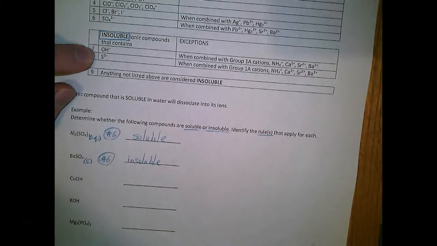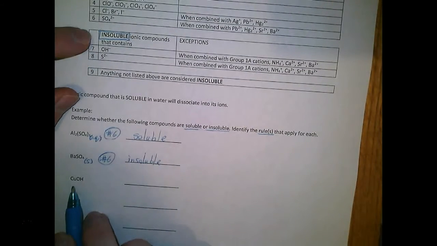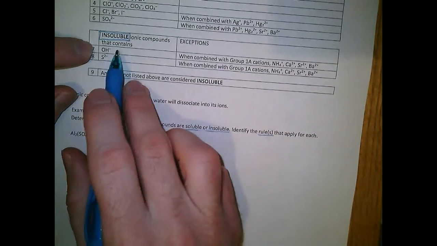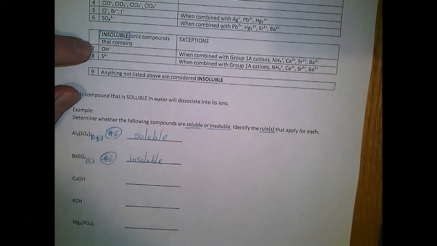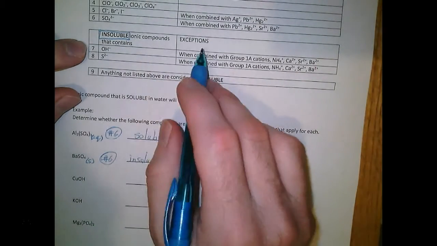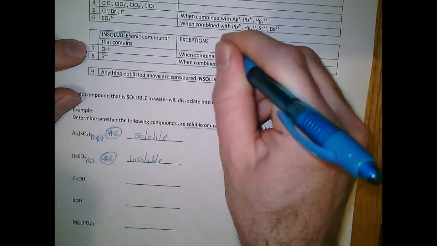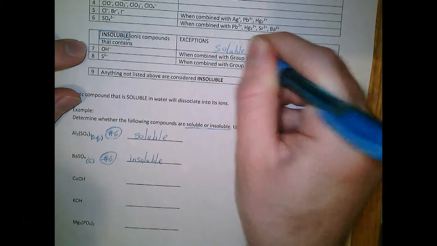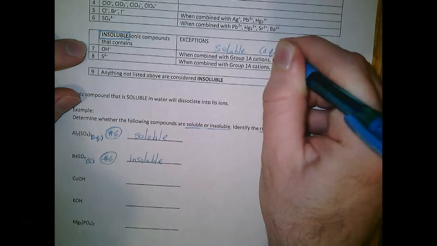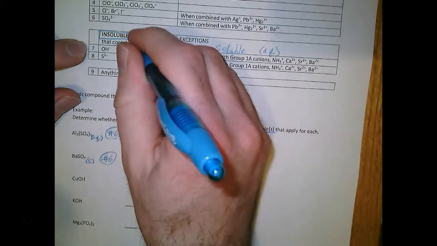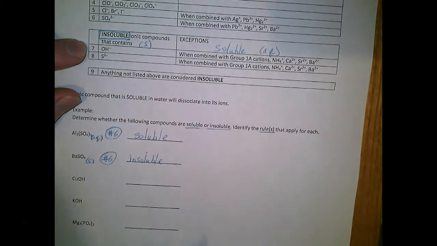OH and S2 minus. Okay, well, OH is what I'm looking for. It tends to be insoluble. There are some exceptions. The exceptions would make it soluble for AQ. And don't forget if it's insoluble, the state of matter is S for solid.